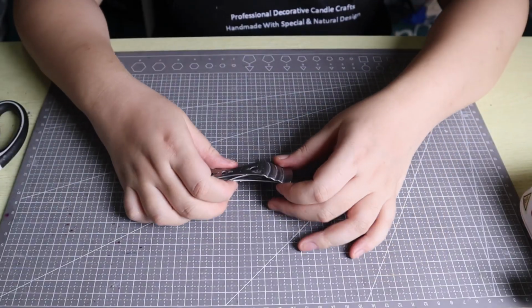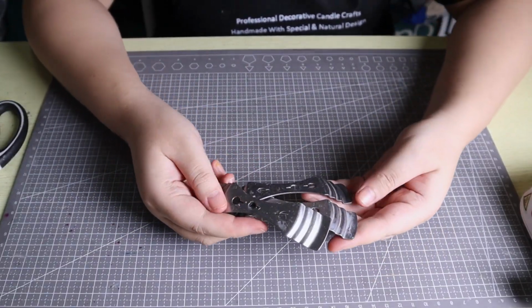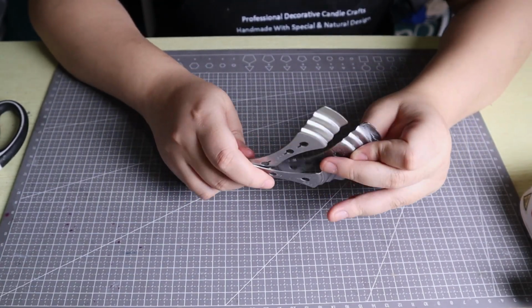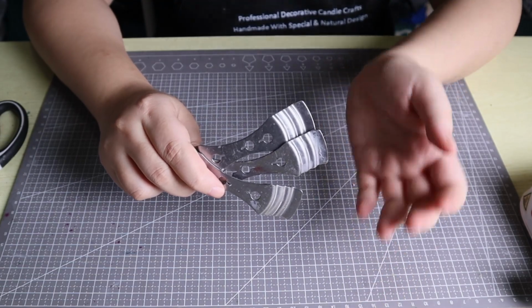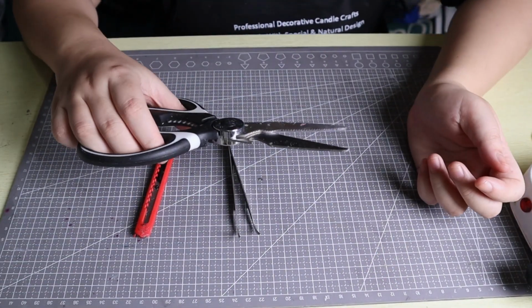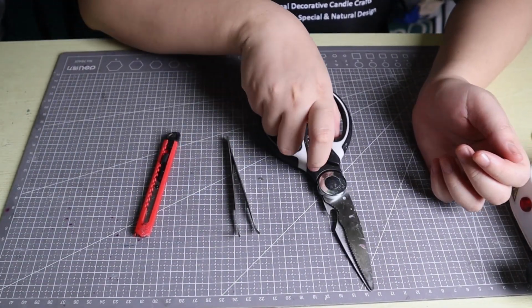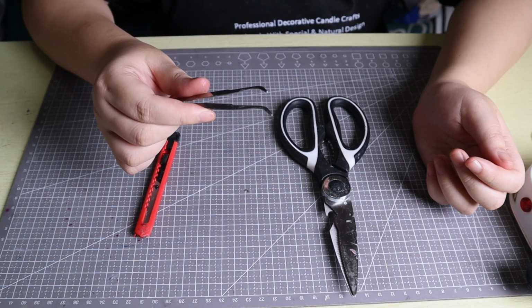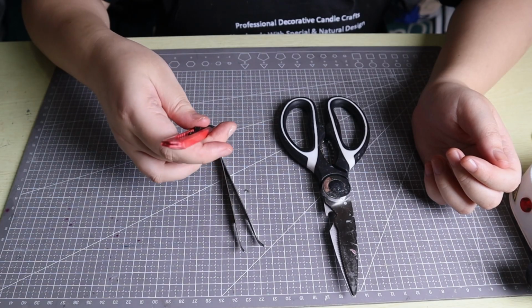The eighth tool is wick bars. Many things can be replaced with traditional wick bars, as long as it can fix the wick in the center, such as chopsticks and long clips. Additionally, there are some other small tools that may be used, such as scissors and tweezers for certain craft details. A craft knife may be used to cut wax pieces.